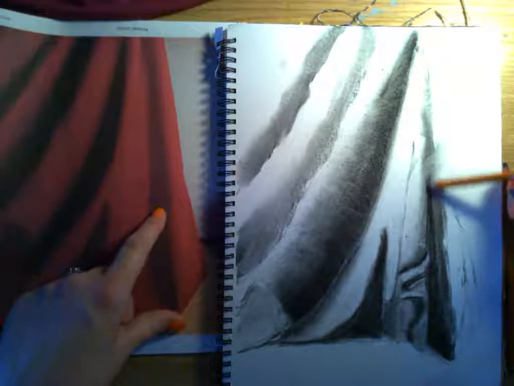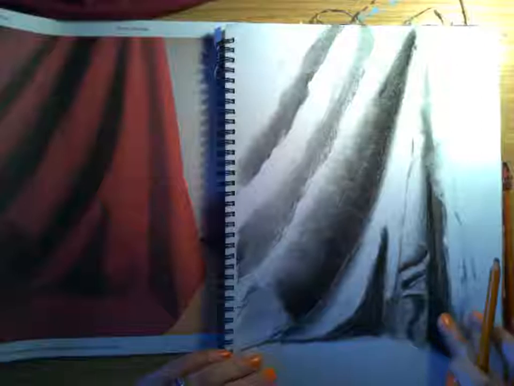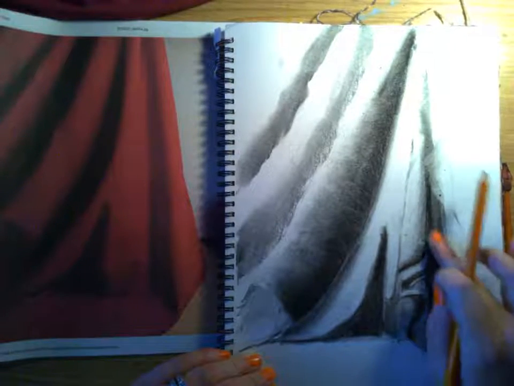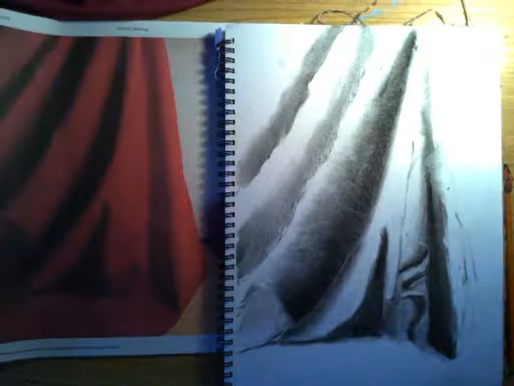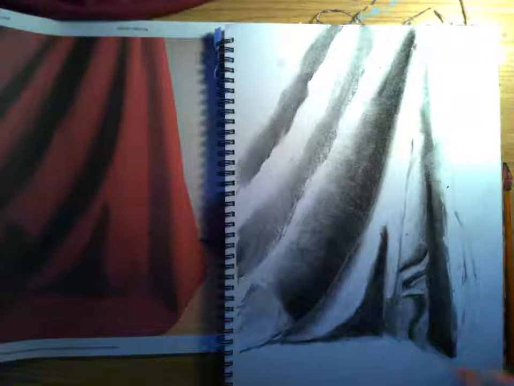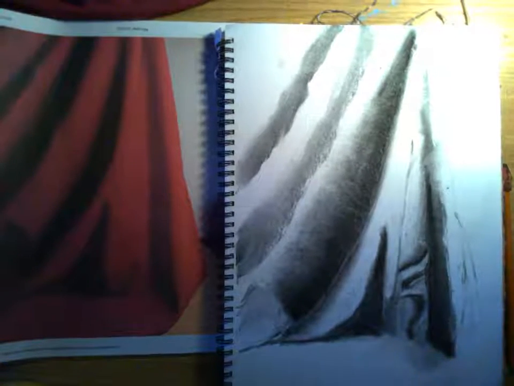All of this is just shapes. It's just shapes of dark and light. That's all it is, if you just think of it like that. Try not to think of it as like cloth or fabric. That's a really weird idea.